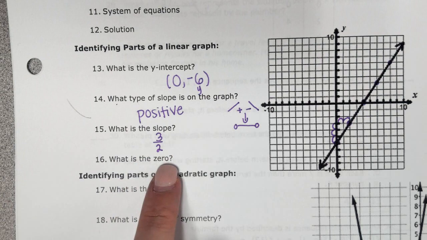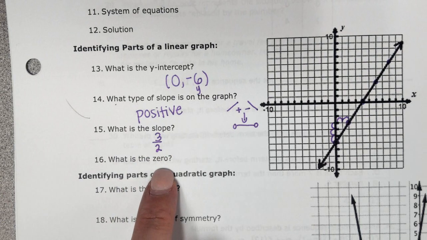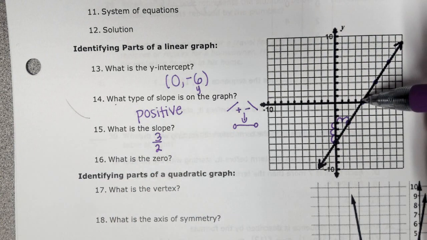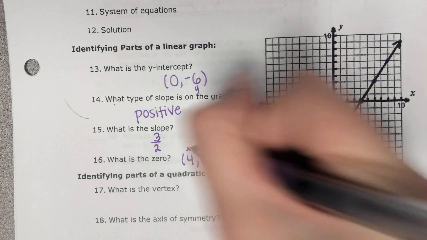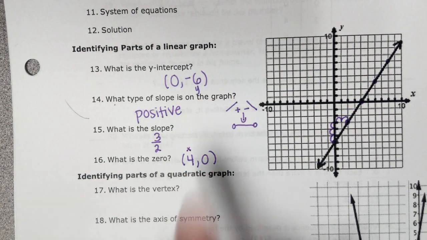Fantastic. Zero, that's another vocab word, which means x-intercept. The x-intercept is right here at 1, 2, 3, 4. And because it's an x-intercept, it's the x value when the y is 0.